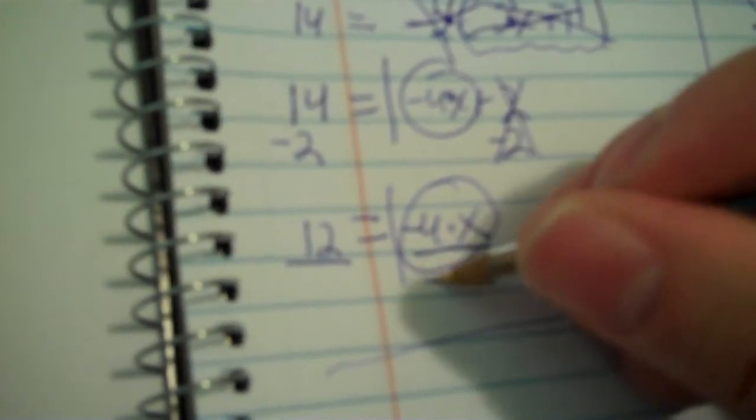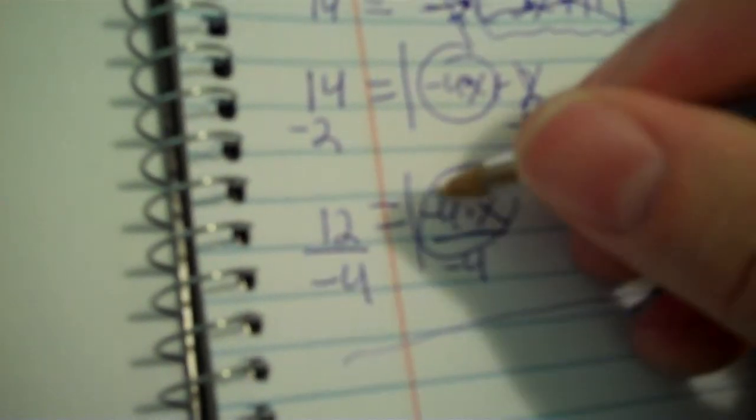And then just negative 4 times x. Negative 4 times what's 12? Well, I'm guessing it's some type of 3. Let's divide by negative 4 and figure it out. Negative 3.